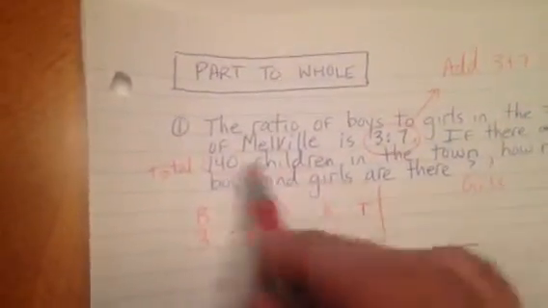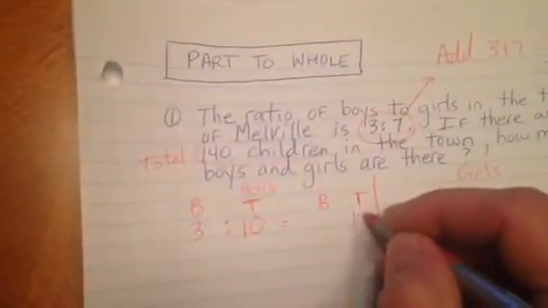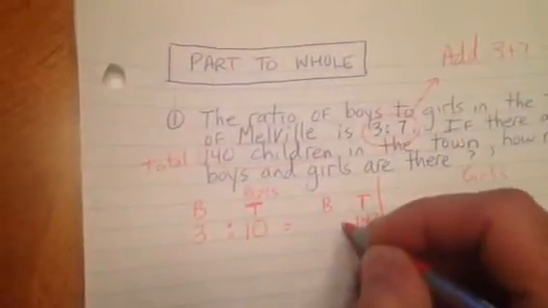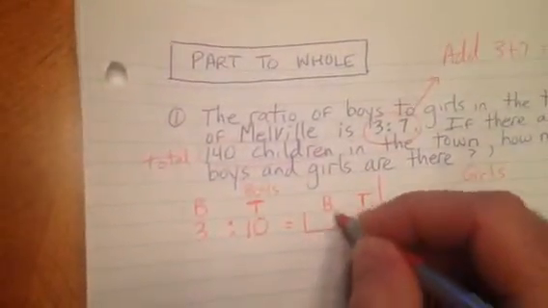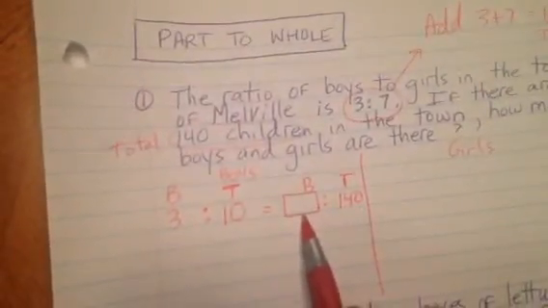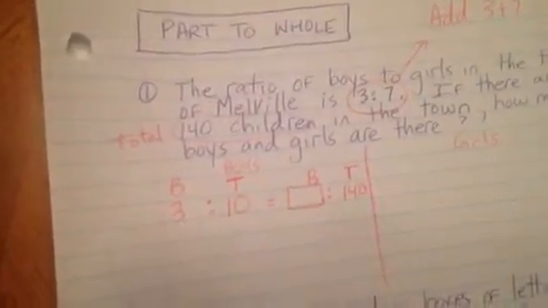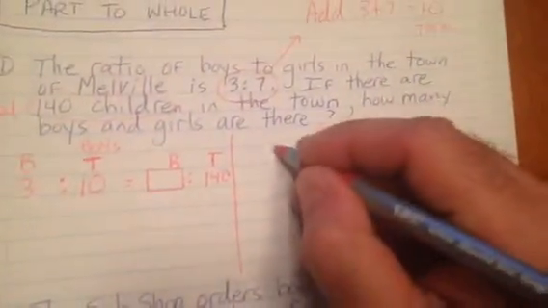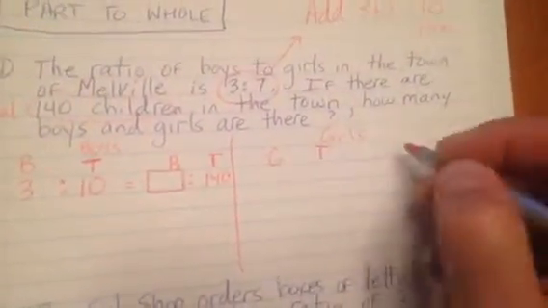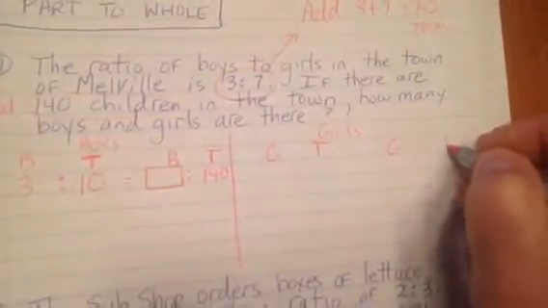So the total children is 140, so I put that here. And over here, where the boys are, I don't know how many boys are going to be out of 140, but I will figure it out. Over here, similarly, I'm going to have girls to the total, girls to the total.